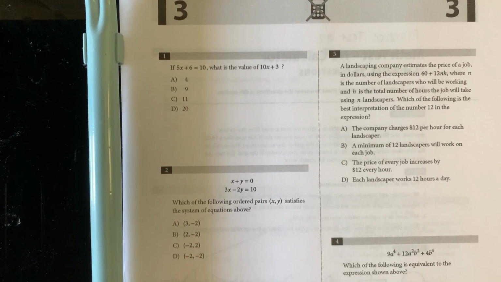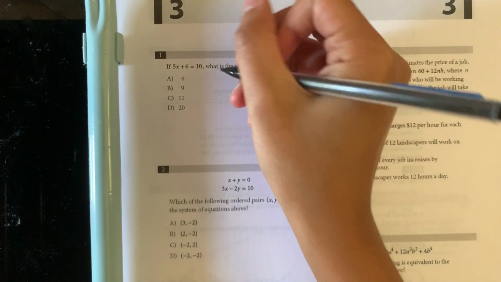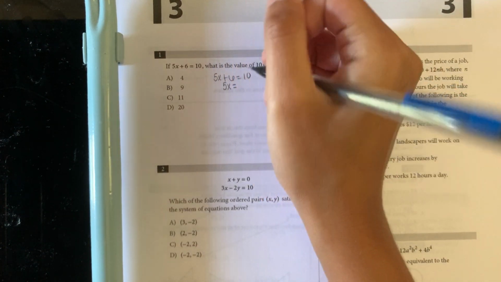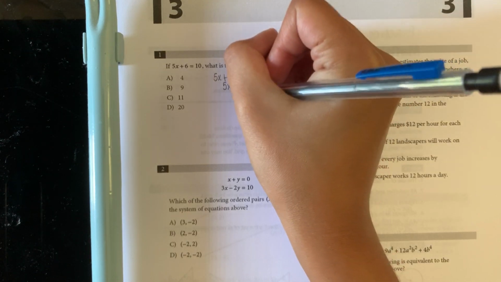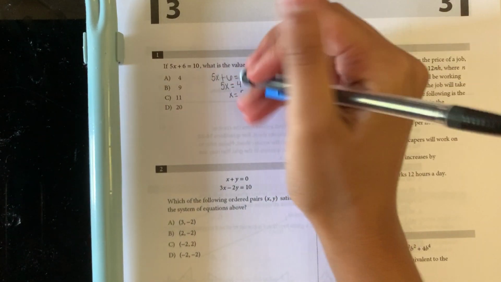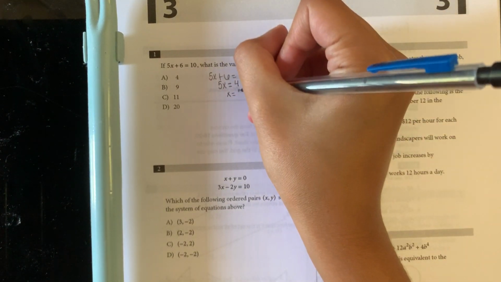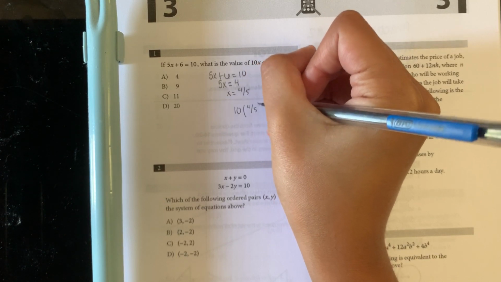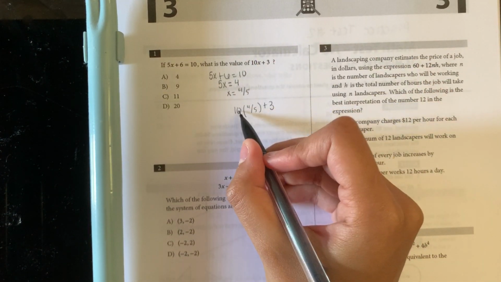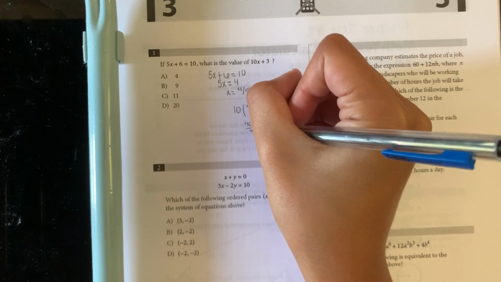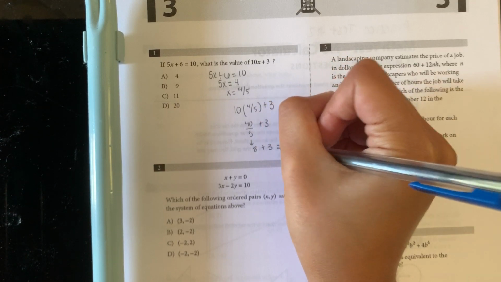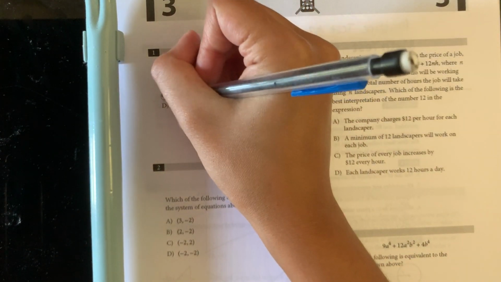We start off pretty simple. 5x plus 6 equals 10. What is the value of 10x plus 3? So we're simply going to solve for x. 5x plus 6 equals 10, so 5x is equal to 4, so x is equal to 4/5. So 10 times 4/5 plus 3: 10 times 4 is 40/5 plus 3, and 40/5 is equal to 8, so 8 plus 3 is equal to 11. So our answer is C.